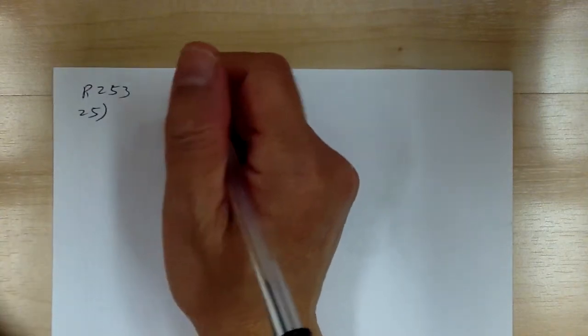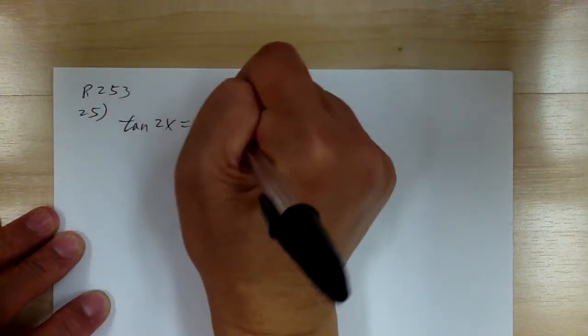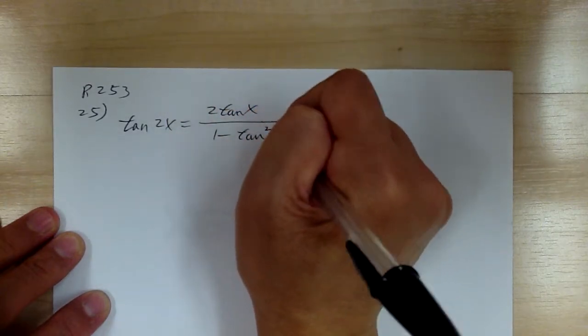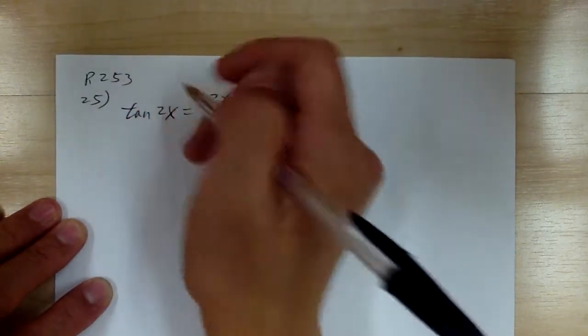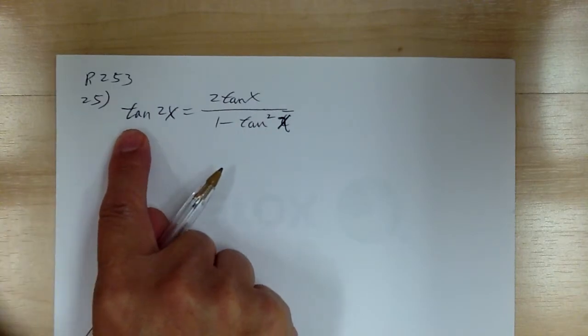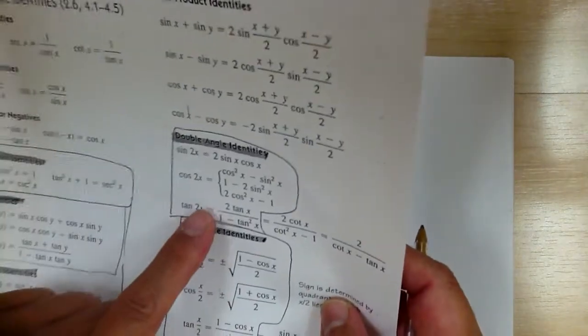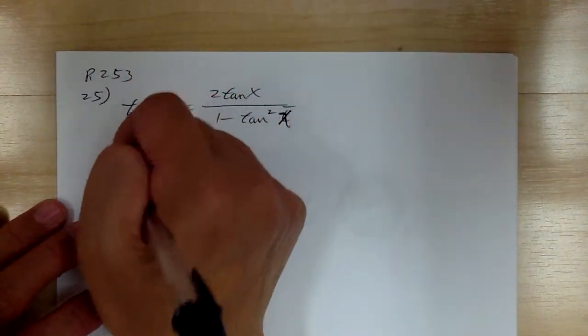Okay, let's go to 25. Tangent of 2x equal to 2 tangent x over 1 minus tangent square x. Again, this is an identity you have to prove, so you cannot just go and use it and write it down, because you cannot use the identity itself to prove itself. That would be circular reasoning. So you just have to apply the identity.